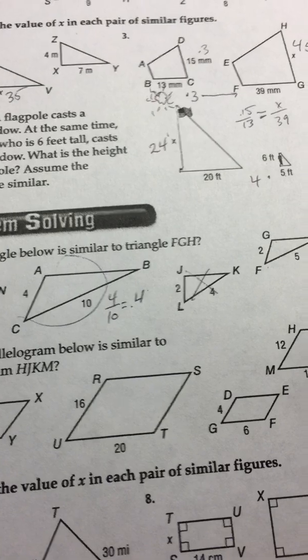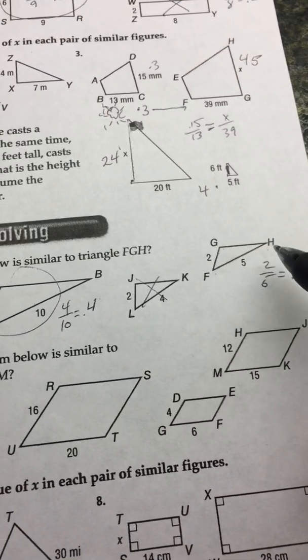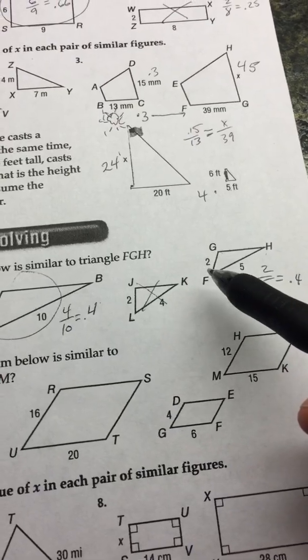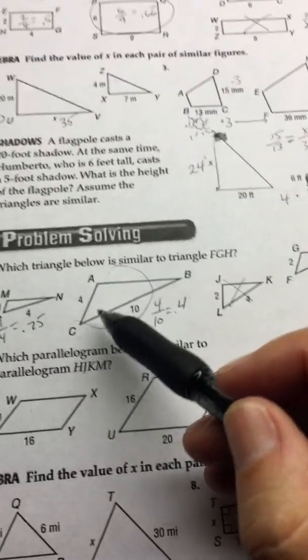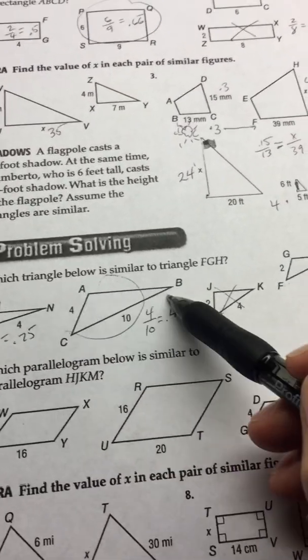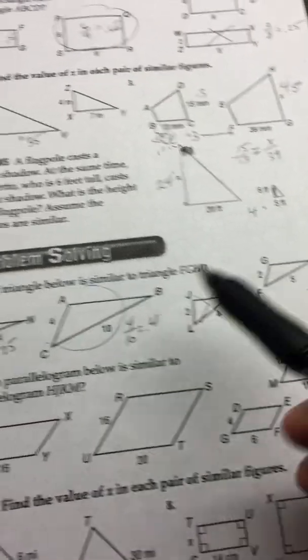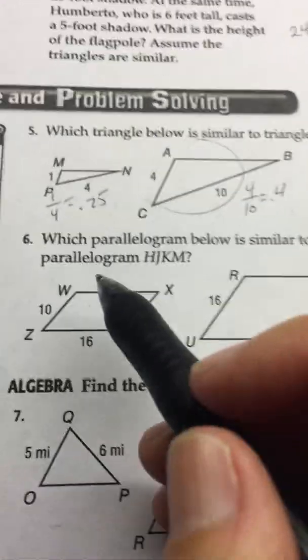Triangle CBA was the same as FGH. I'm looking to see what order they did. They did FGH. So if they go in this order, FGH, you would call this one CAB. You would do the same order of points as they did over here. So this is the same as this. Anyway, we'll talk more about that tomorrow.